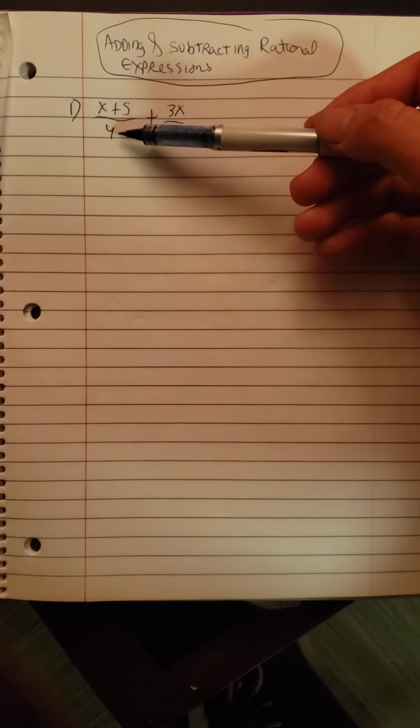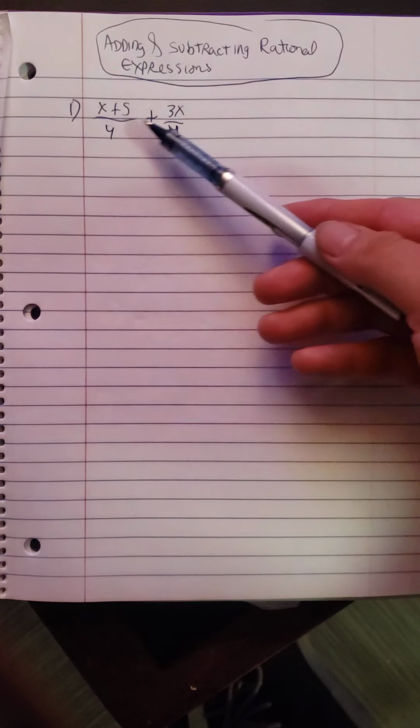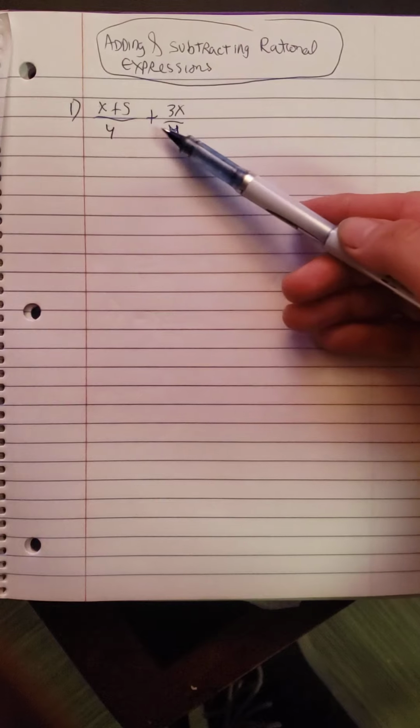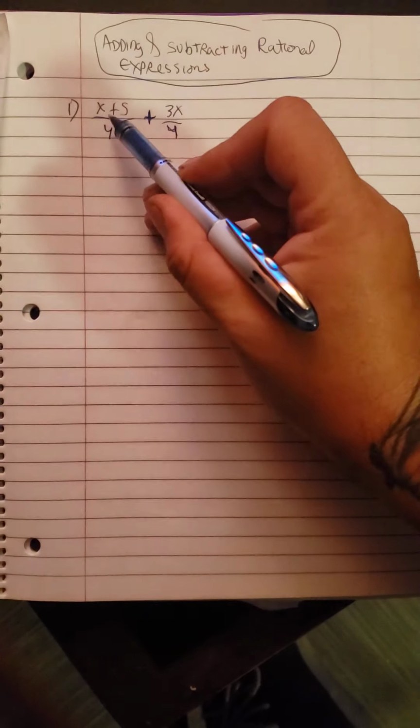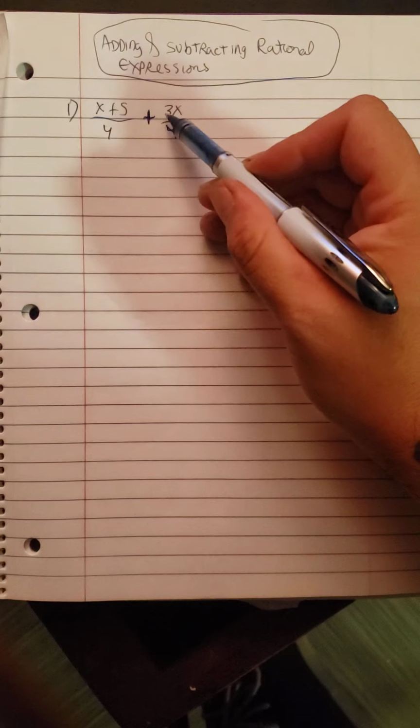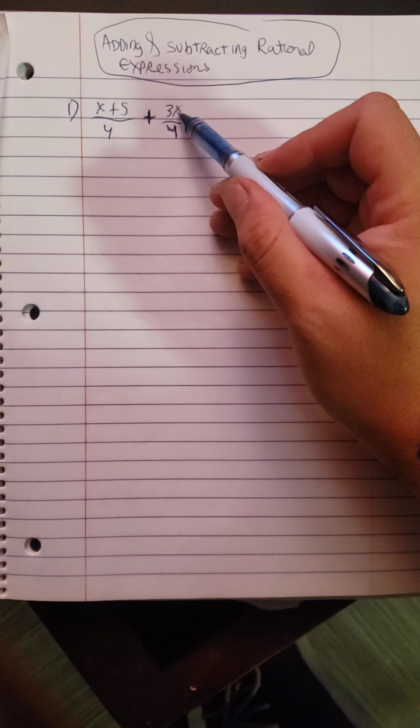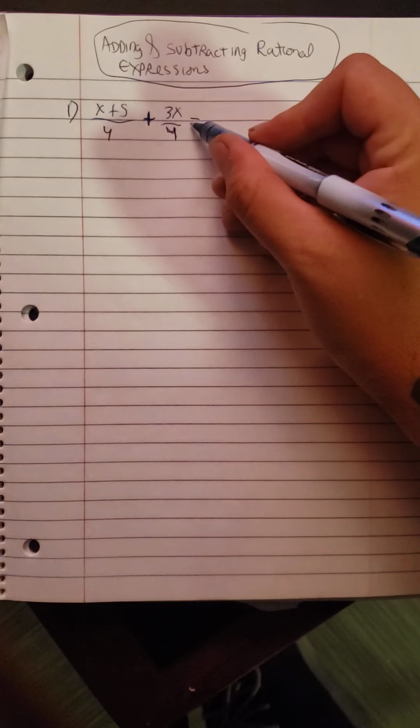So the first thing when we have a rational expression, we have to see that they have the same denominator. So that's the number on the bottom has to be the same. The denominator has to be the same. So that's all we're going to do today. If you look at the top, you also have to see that this is a plus sign. So you have x plus 5 and then plus 3x.